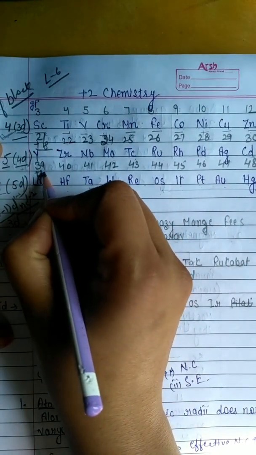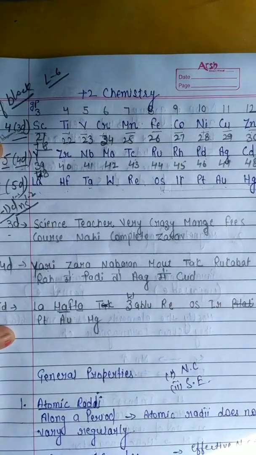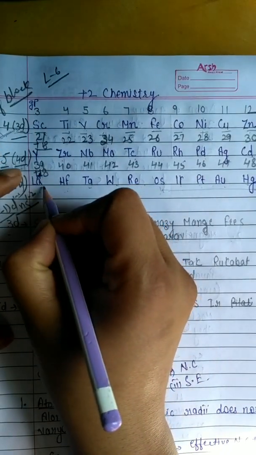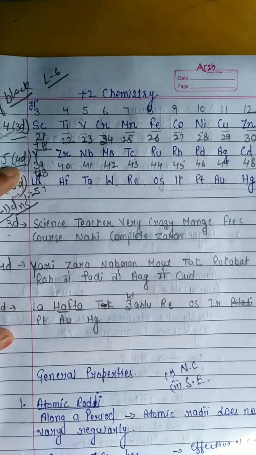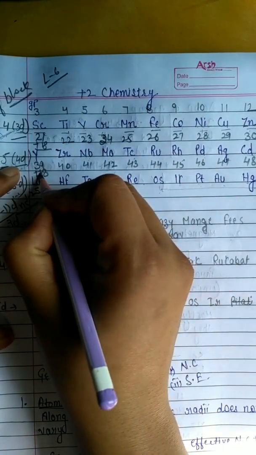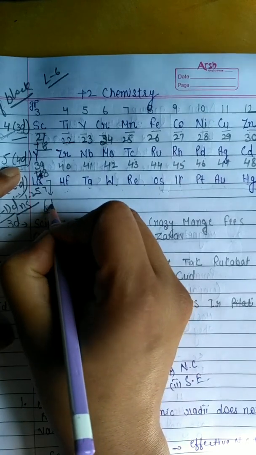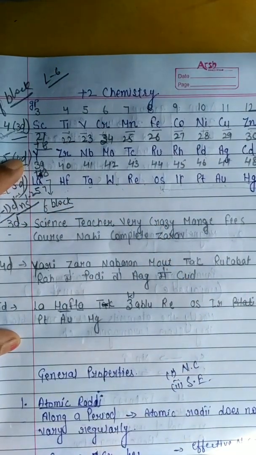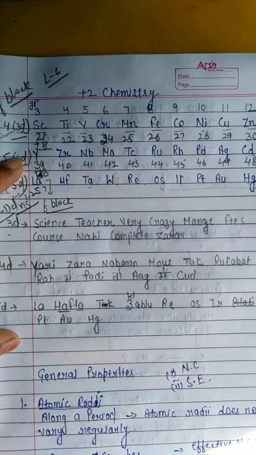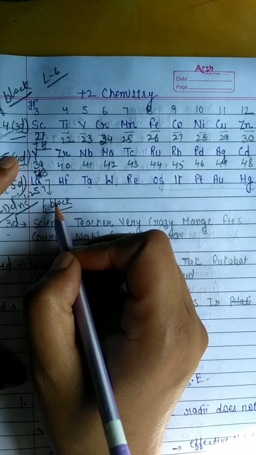Now add 18 again, then it becomes 57. Here I mention the star, because from here the F block series is present. In the F block elements, 14 electrons are filled.